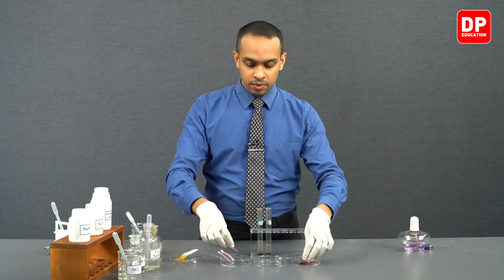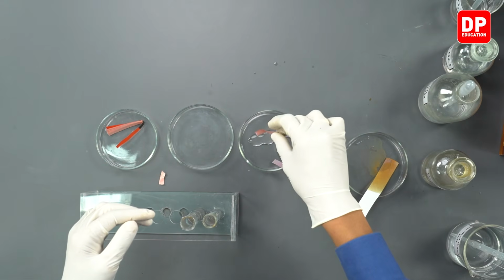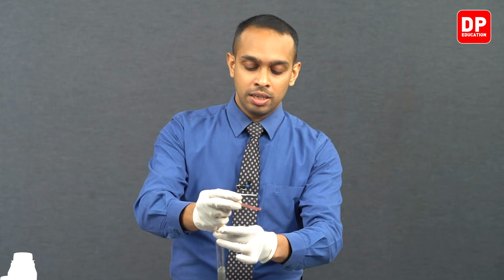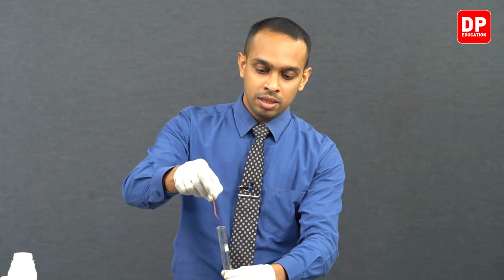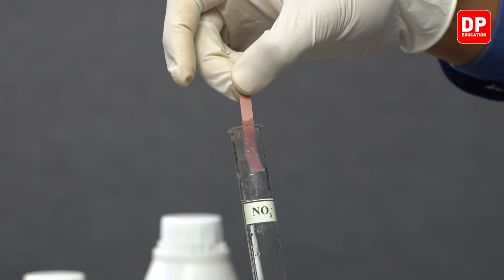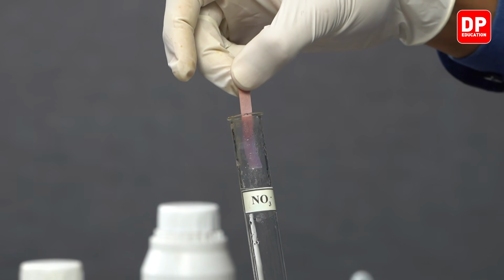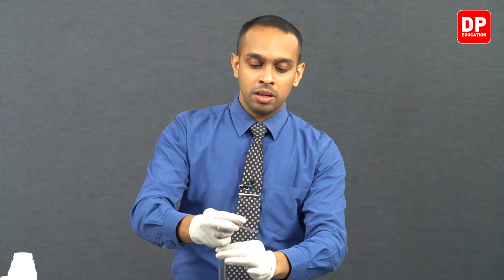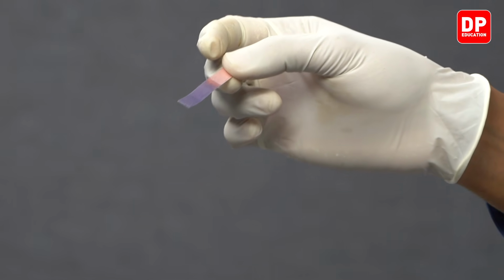We'll take a red litmus paper that is soaked in water, or that is made wet with water, and if you insert it over here, you can see the red litmus paper will turn blue. This indicates that the gas that is released is basic.